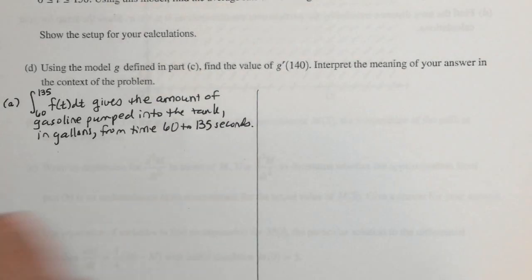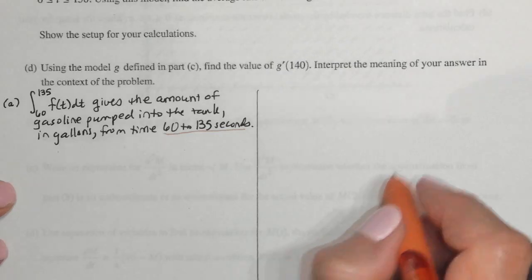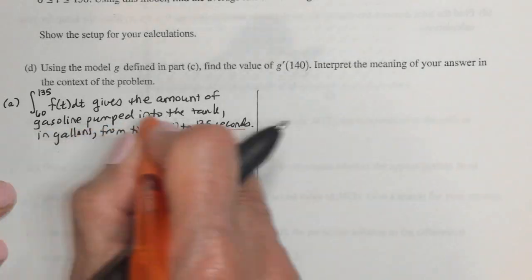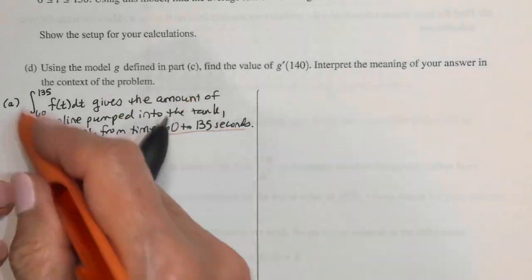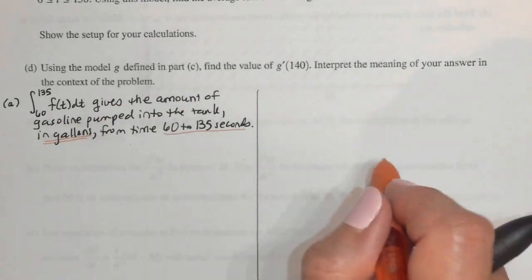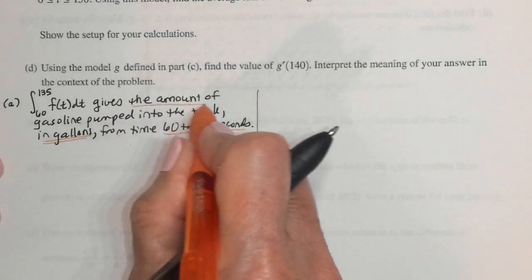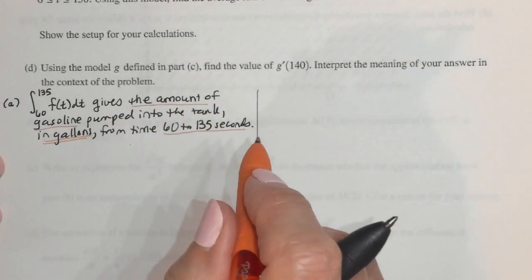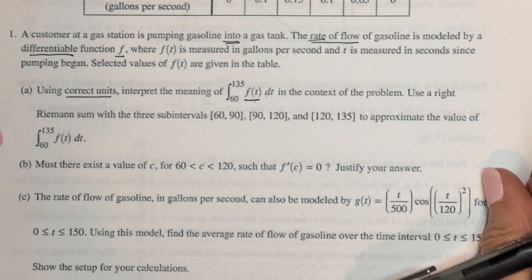They are looking for the meaning of the 60 and the 135. They are looking for units on the meaning of that. So the meaning is amount, they're looking for units of that. And of course, they're looking for the meaning. All right? Okay, so I feel confident we got that one right.